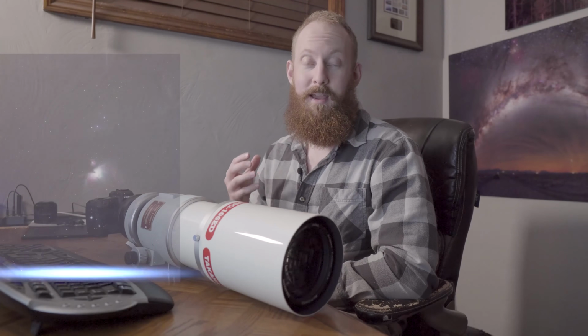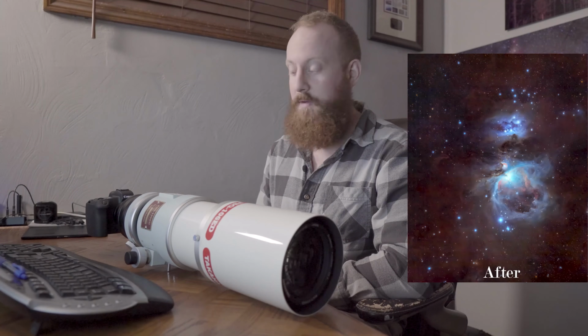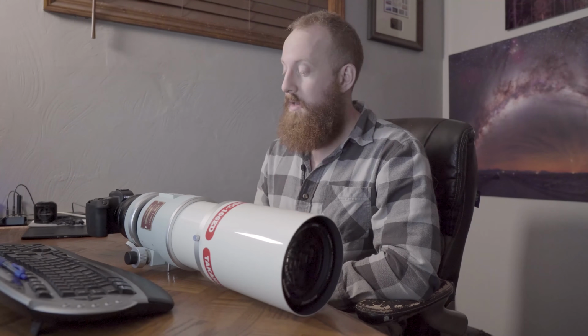Matt Dieterich here, and today I'd like to show you how I edited a photo of the Orion Nebula shot through a small refractor telescope I have here. This guy is a Takahashi FSQ 106 millimeter refractor. It's got a focal length of 530 millimeters. It's f5, so it's nice and wide in terms of shooting big areas of the night sky.